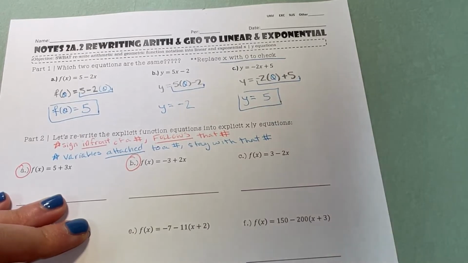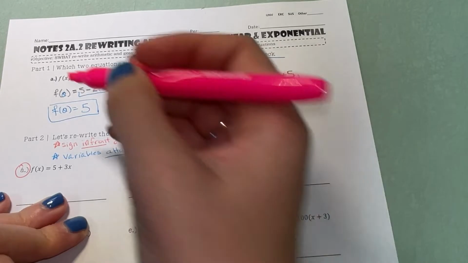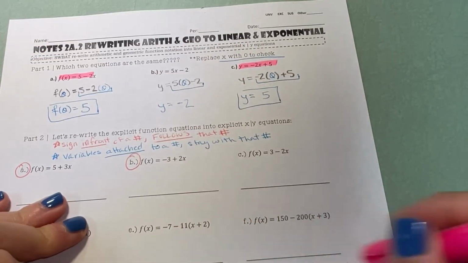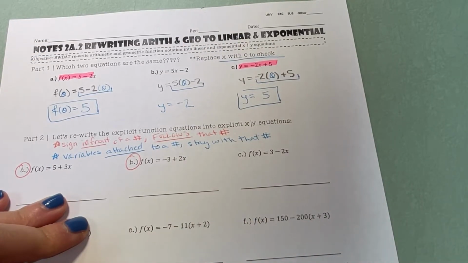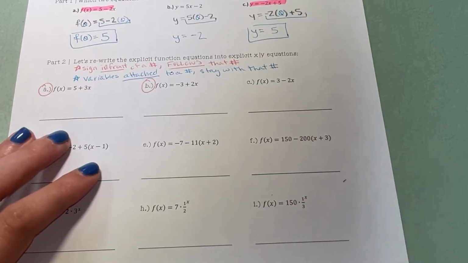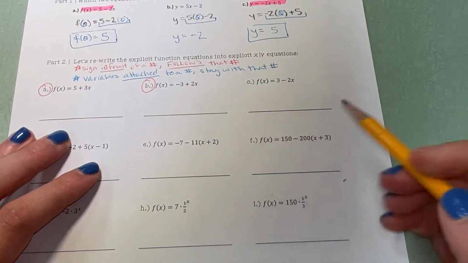Now, look at the two equations that we have. Tell me, give me some things of how they are similar. Tell me some things of how they are similar. Okay, so let's look at part 2.